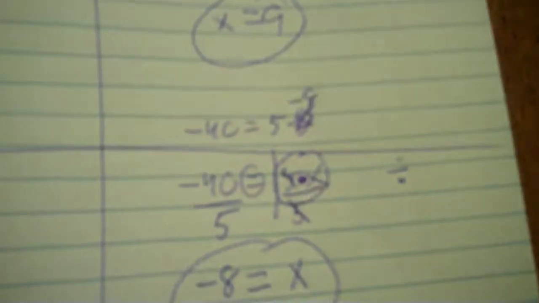Okay, I can check my answer if I cross out and put negative 8. So I take 5 times negative 8. Hopefully that's negative 40, which it is. Okay, now the game changes. So with the times, if I see x has a times number with it, I underline both sides and divide.